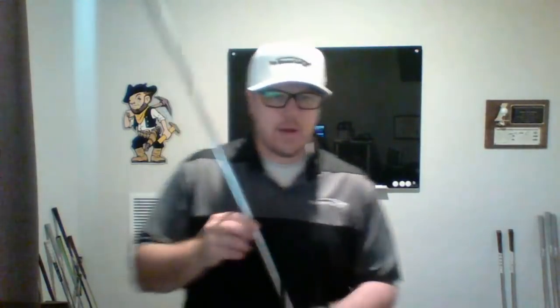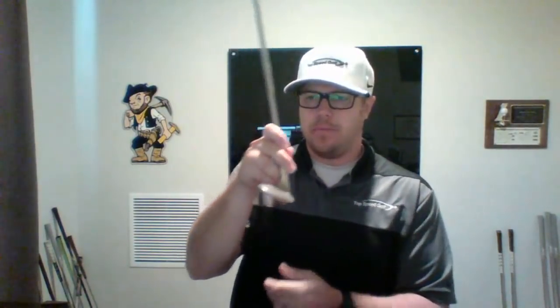So you can see if I have this club like this, straight up and down, you can see the leading edge is just a little bit up. There's not a lot of bounce on this wedge. The wedges I have now have a little bit more bounce on them, but they're in my bag, which is out in my truck.